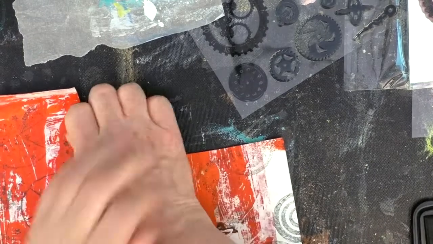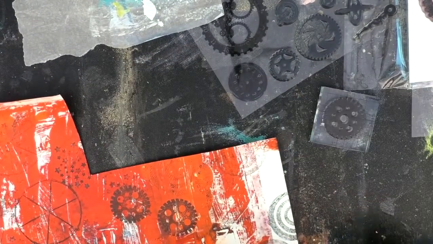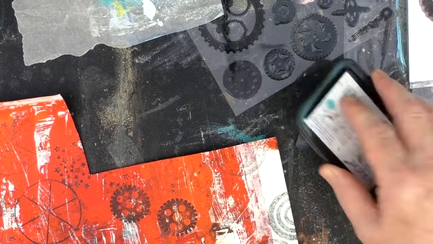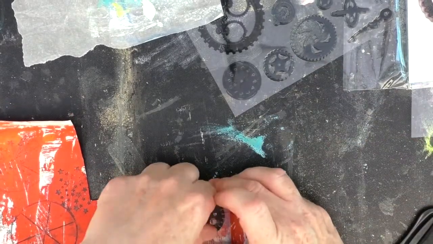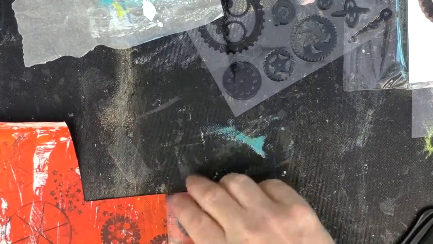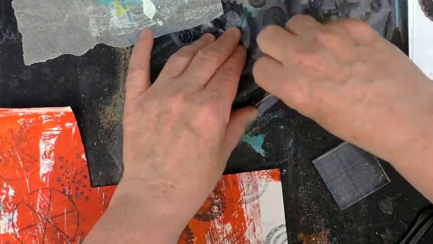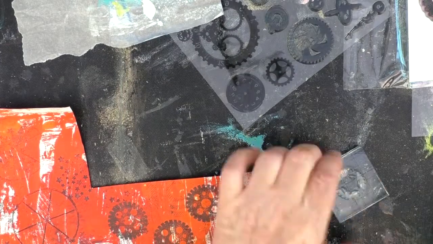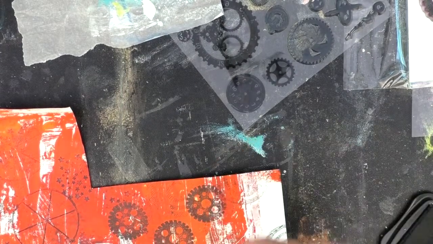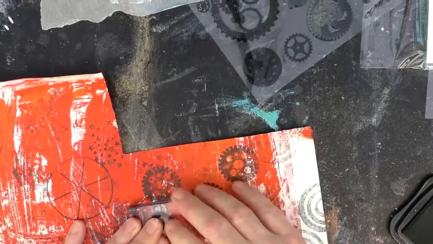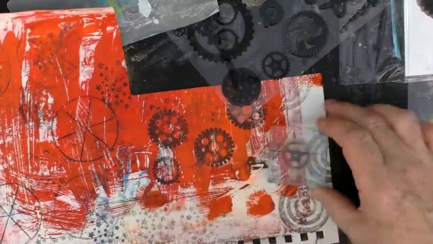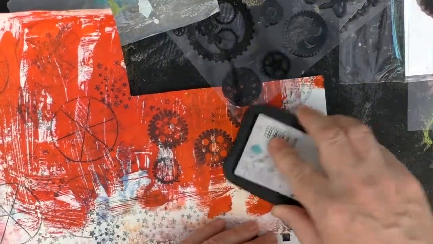So I'm taking 2 sizes of stamp, you know, a larger and a smaller, and just doing this several times so that I'll have enough gears to add to the ATC. As I say, just not sure at all about the kind of way that I want to go with the ATC. I'm just letting it develop as it goes along.